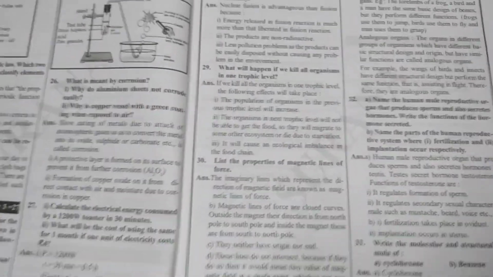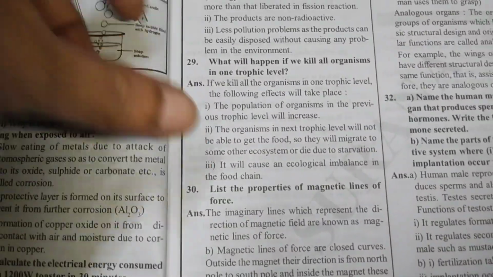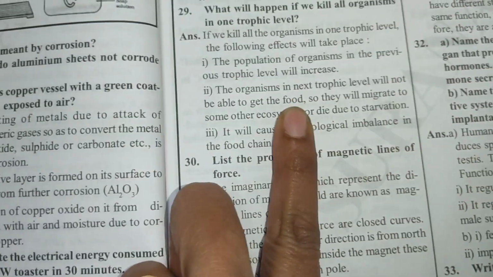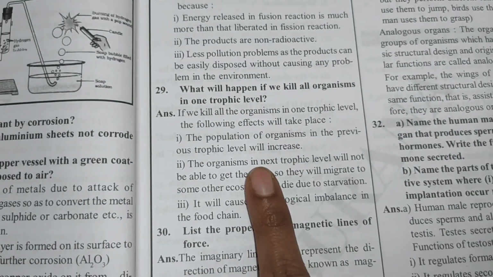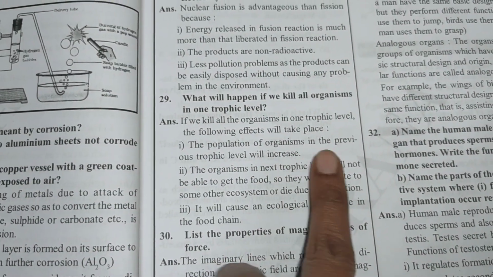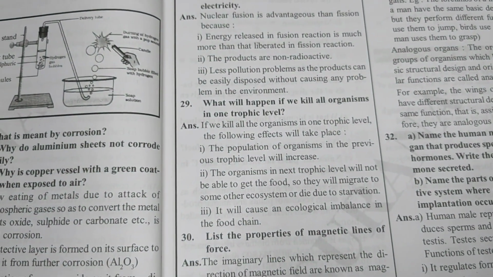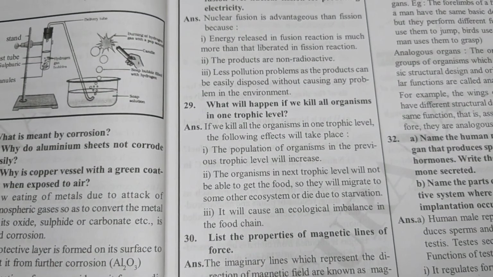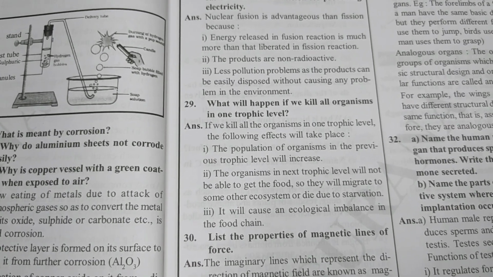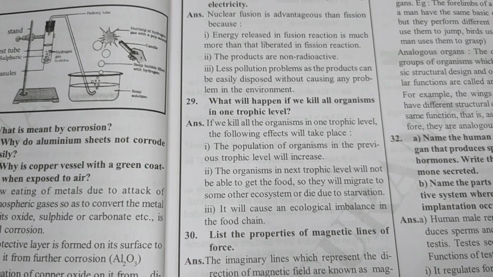Then what will happen if we kill an organism at one trophic level? So at one trophic level, if we kill the organisms, what happens? The population of the organisms in the previous trophic level will increase, because if we kill one trophic level's organisms, they will not be eaten by others. That's why their population will increase.